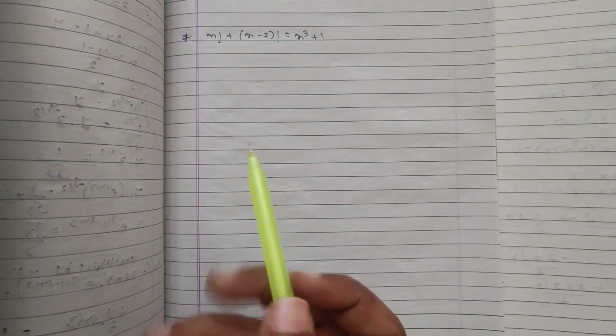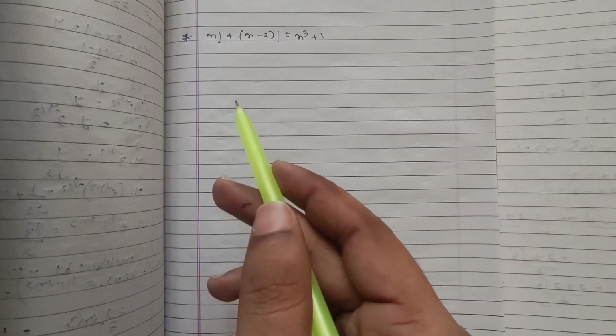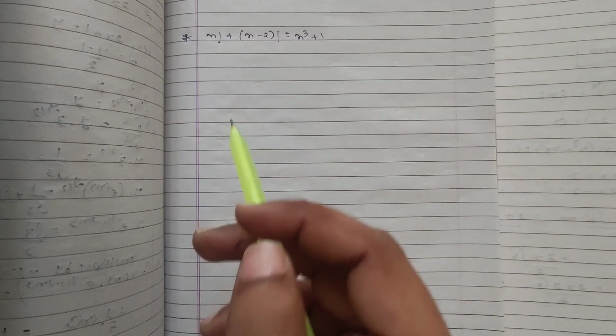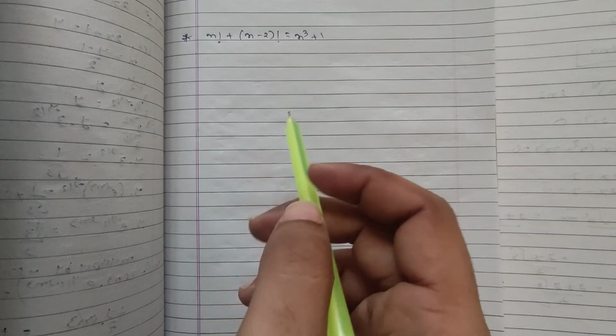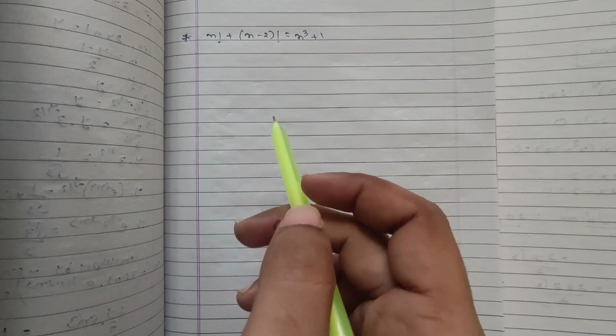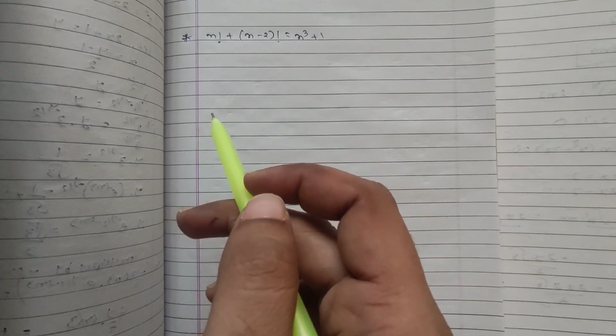In this video we are going to solve this factorial kind of question. Normally I solve very few questions on this concept, but I thought let me take one question on this concept also. n factorial plus (n minus 2) factorial equals n cube plus 1. I hope you know the basic concept of factorial before seeing this video, so make sure you know that.